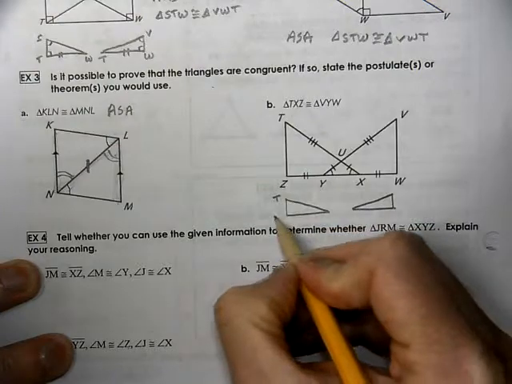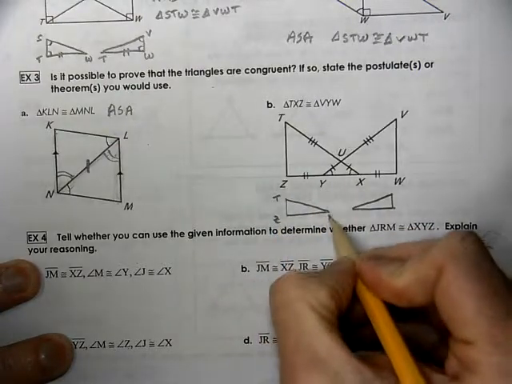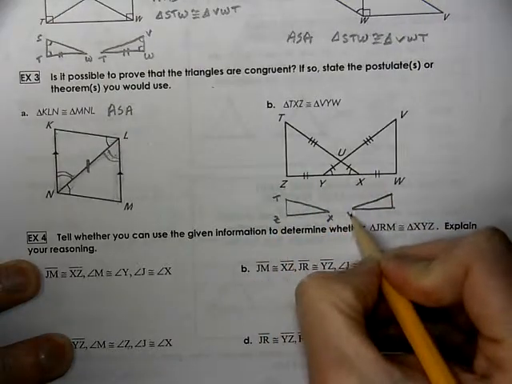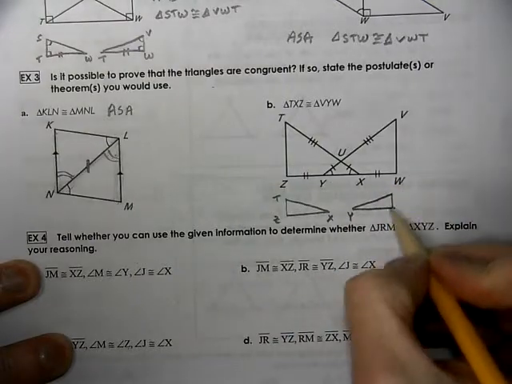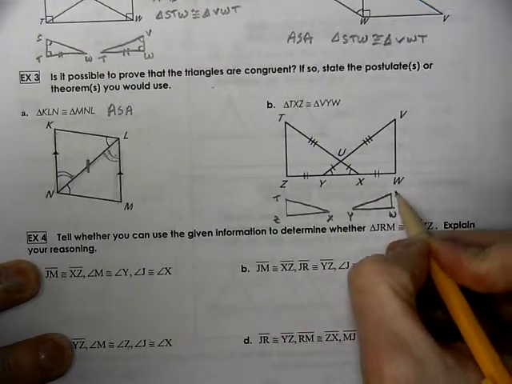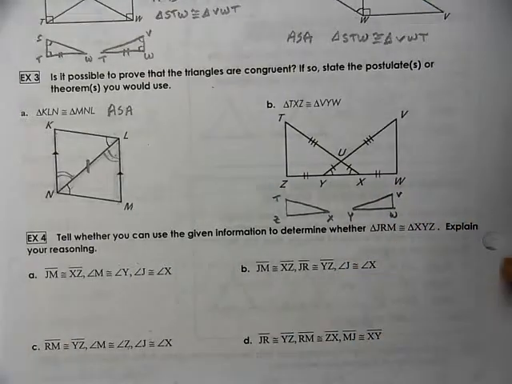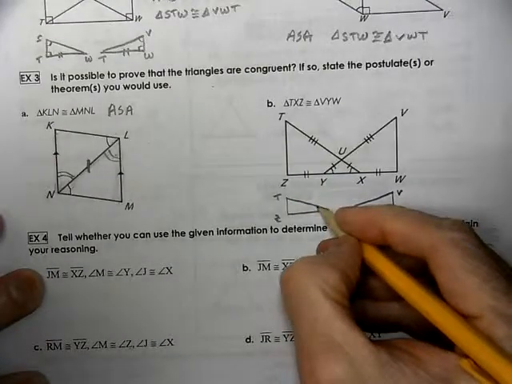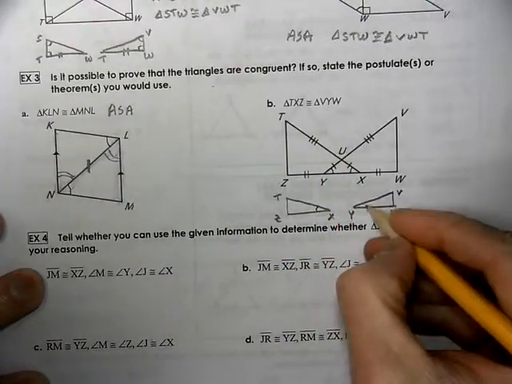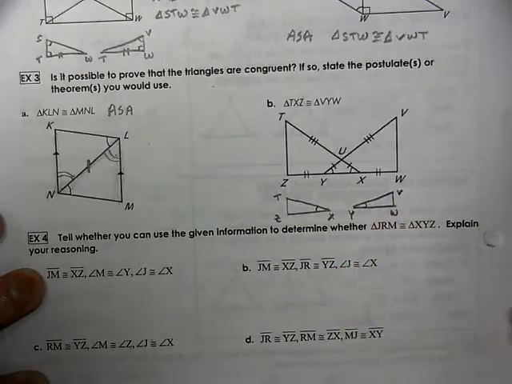So you get T, Z, and X. You get Y, W, and V. The X gets a single curve. The Y gets a single curve.